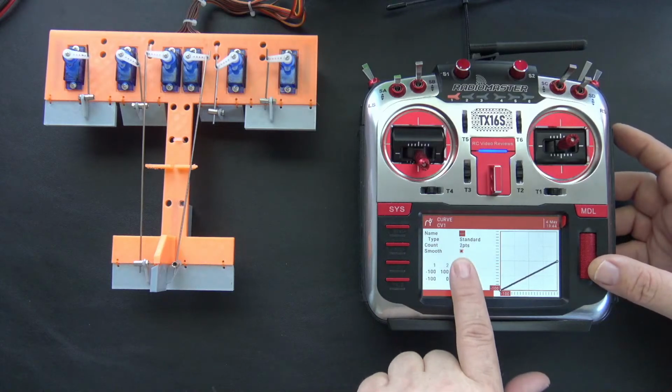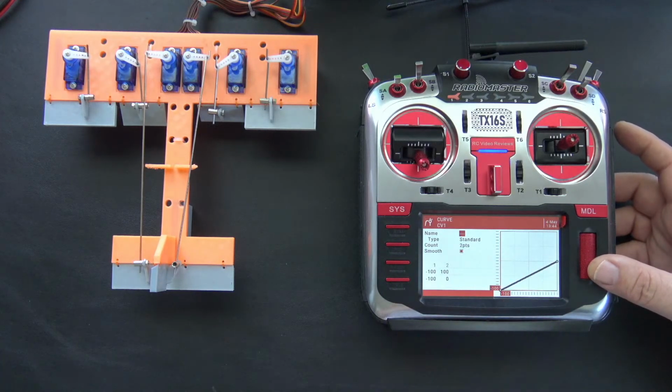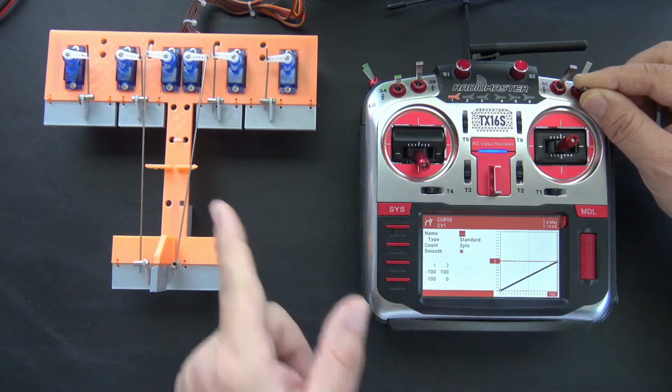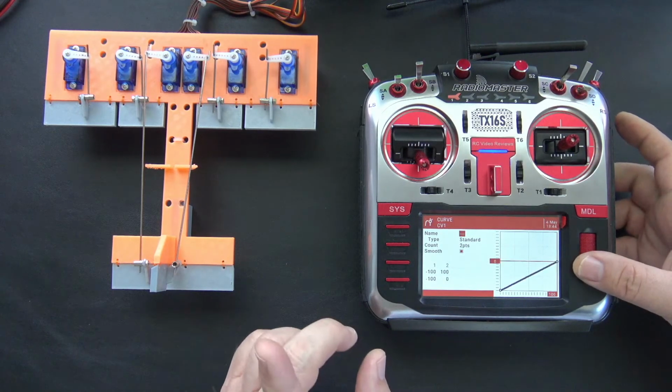So now notice that I've got a 2-point curve. That's going to come into play later. So right now, when I move my switch down, my flaps go up. Don't like that. I want to flip that. So here's how we flip it.